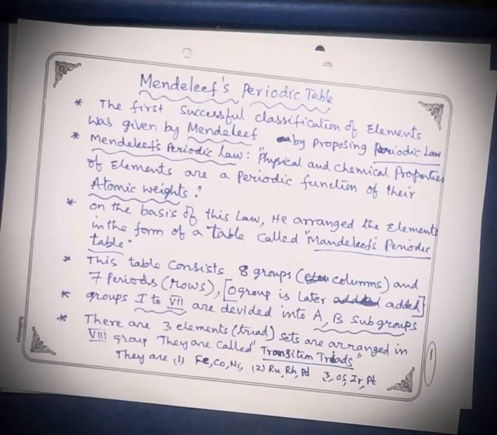Afterwards, our hero Mendeleev proposed a periodic law. The first successful classification of elements was done by Mendeleev.